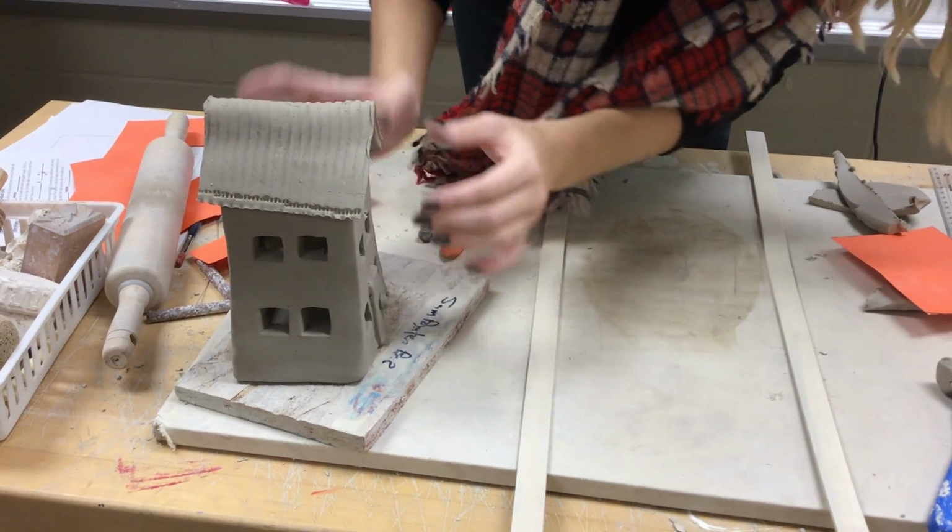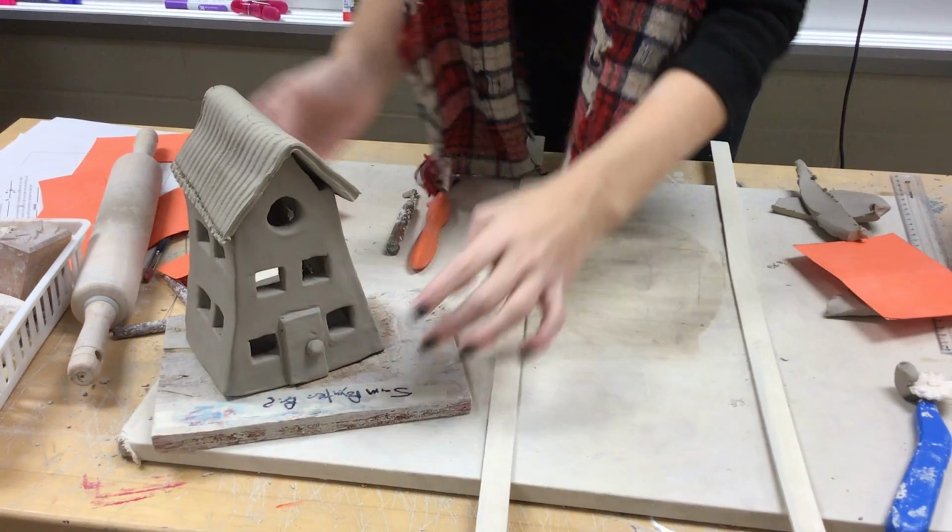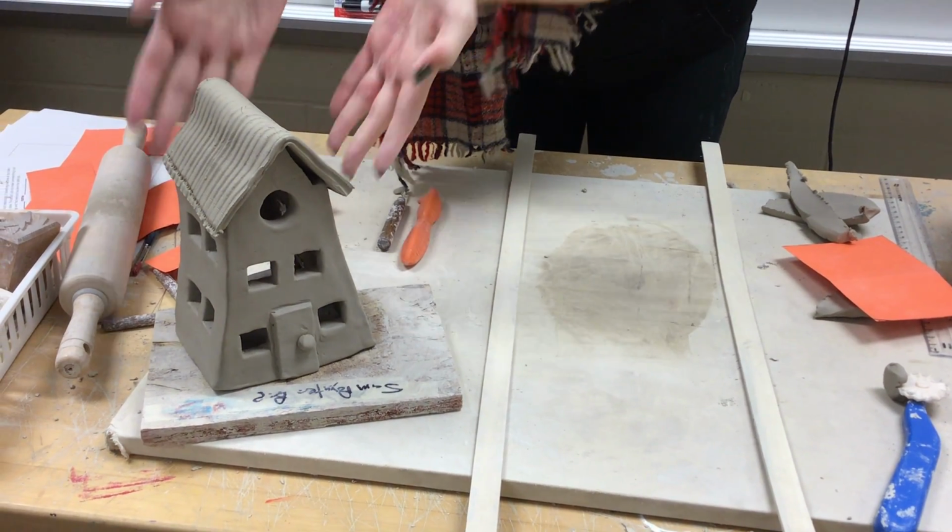Or I kind of like how it is like this, and you can just go ahead and attach it. That's it.